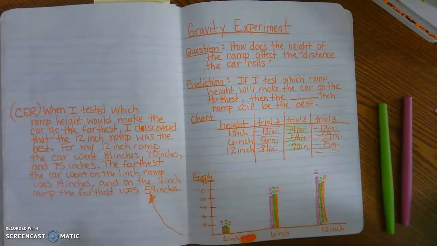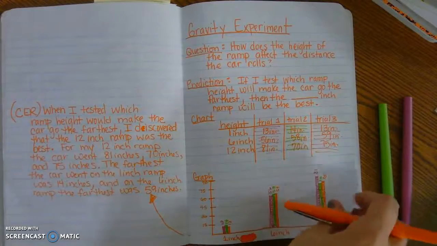All right, so there's my evidence. I've made my claim. I've shown my evidence.